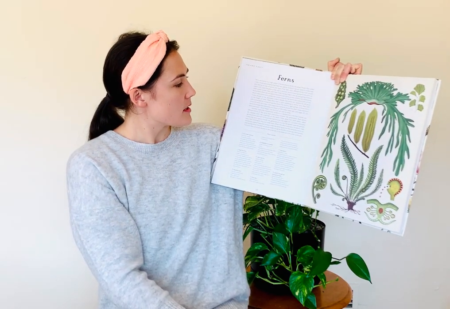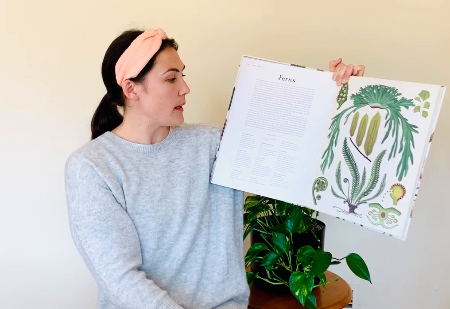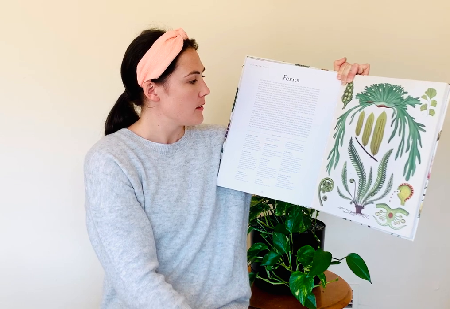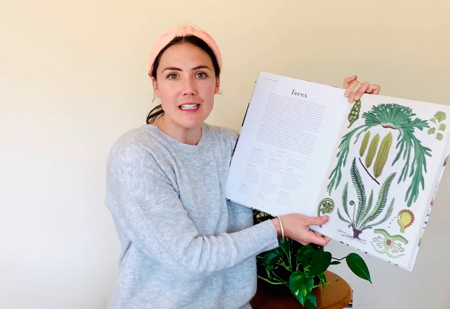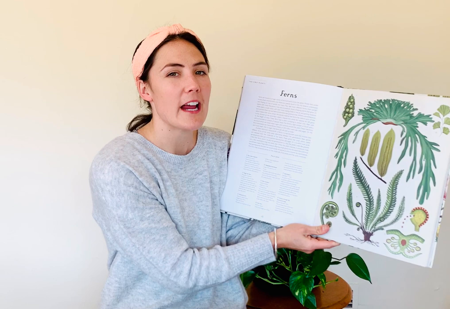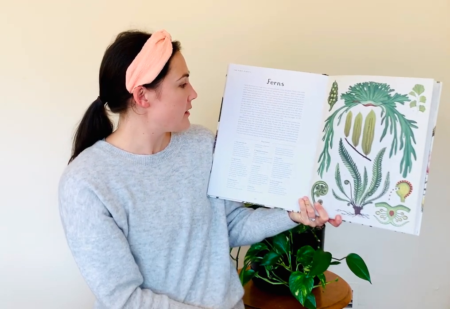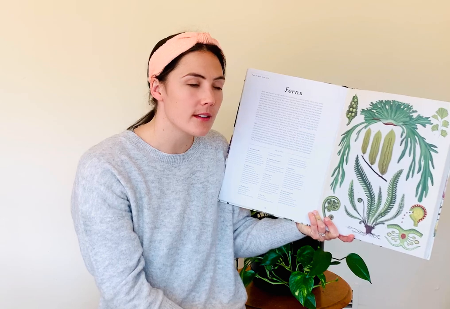And it says that they have been in forests for a very, very long time, 350 million years ago, which means they're an ancient plant. They're a beautiful plant. And some reach 10 meters in height. So that's quite tall. Some can be tree ferns.